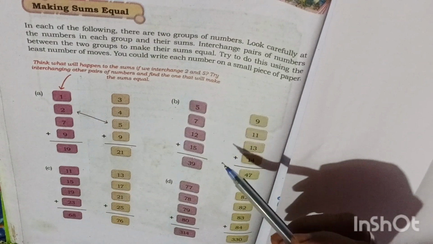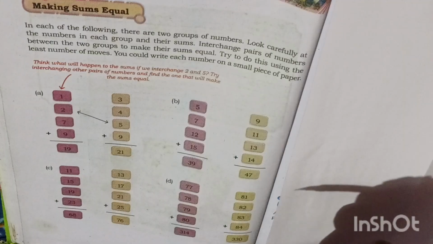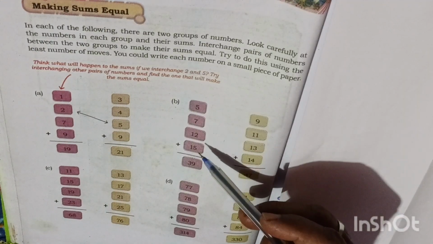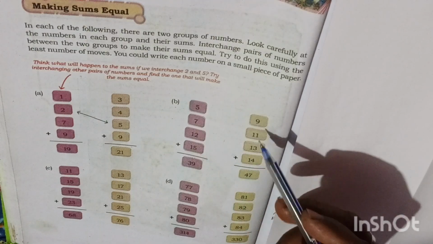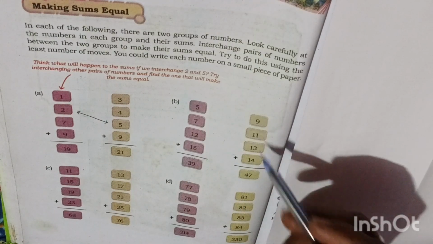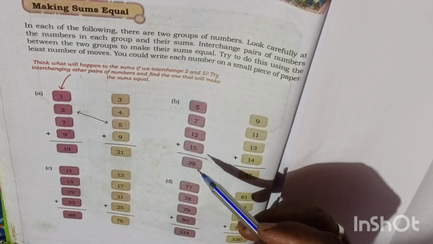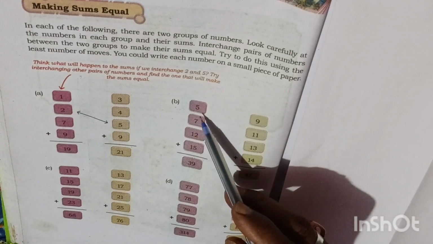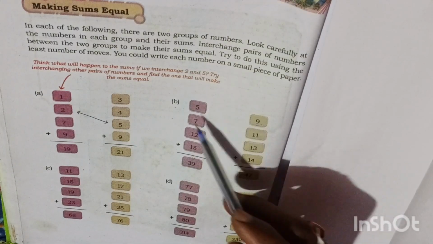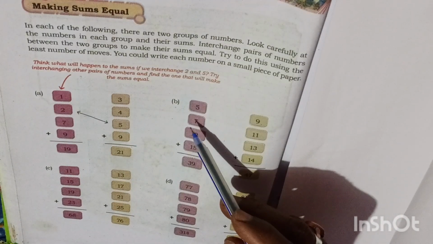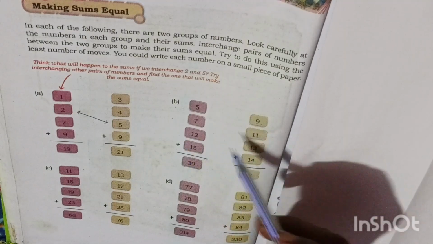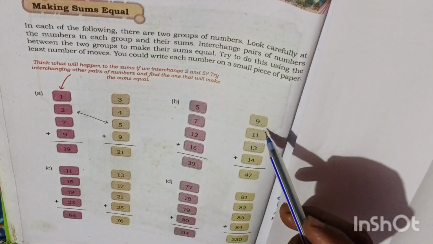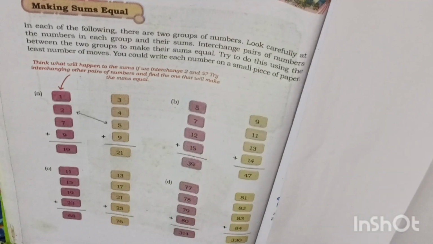So, you watch which number is 4 more than the other number. You take the larger number from the second group to the first group, whose difference is 4. 9 and 5. The difference between 9 and 5 is 4. So you can interchange the two numbers. 9 comes to first group, 5 goes to second group. Then your problem is solved.